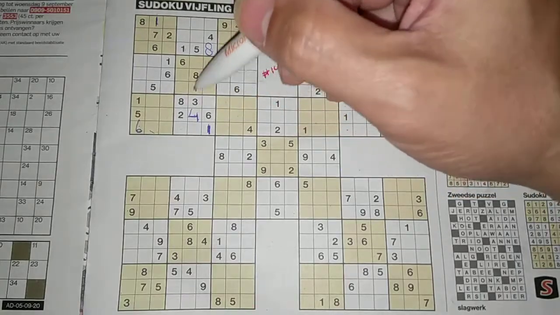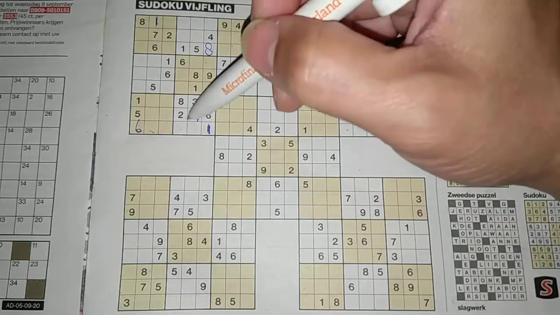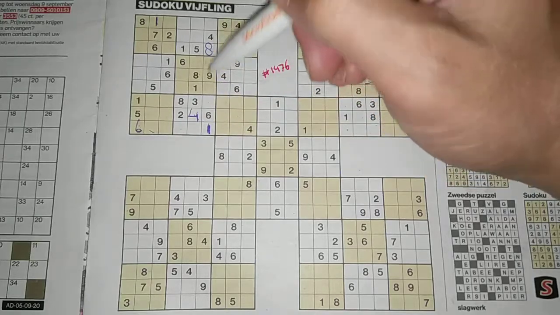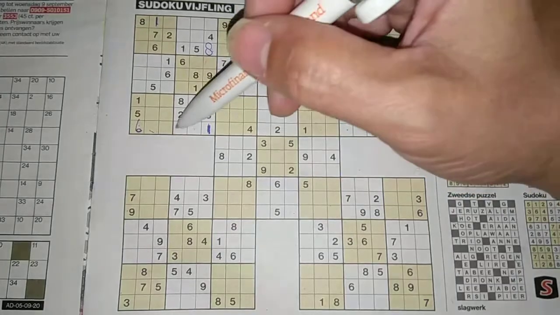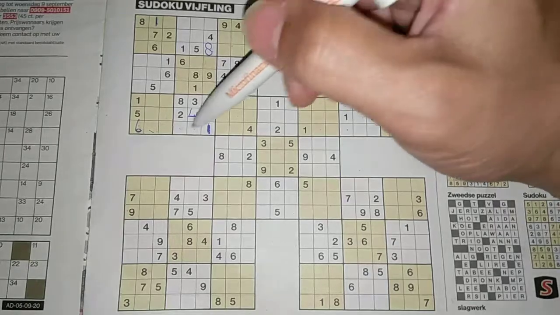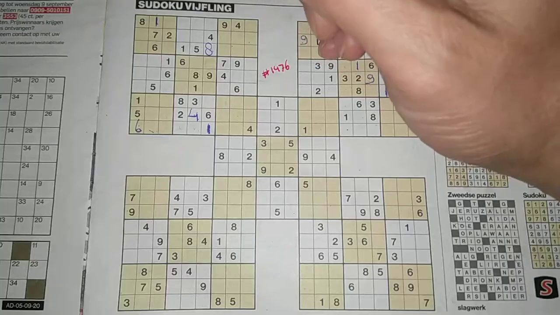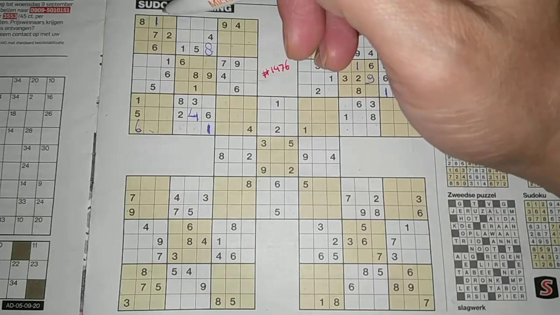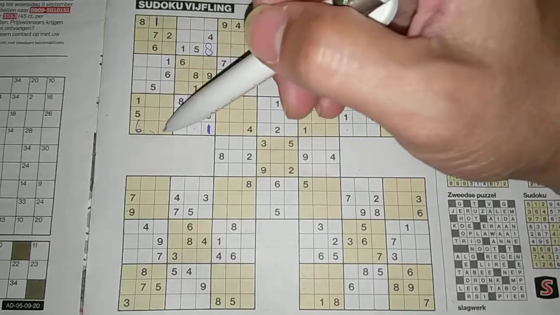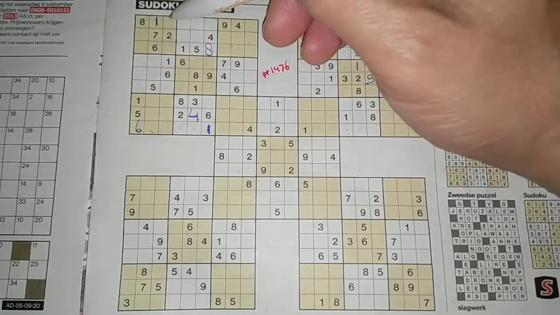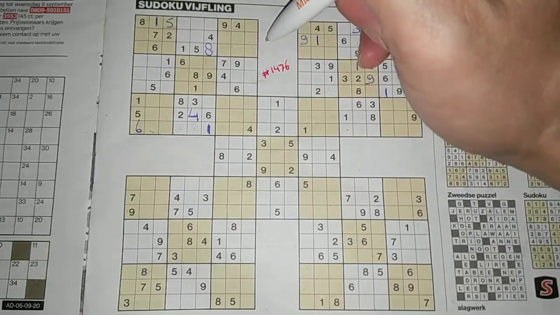1, 2, 3, 4, 5 is missing. 7 is missing. And the 9 is missing. We have a 9 here. So the 9 should be there. 5 in this column, 5 in the second column. So in the third column, the only 2 places for the 5 are here or there. We see here 5, no 5 there. 5 should be there.